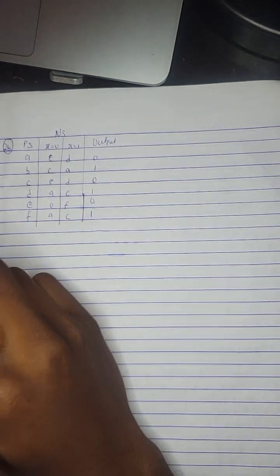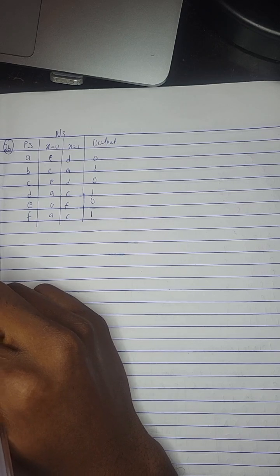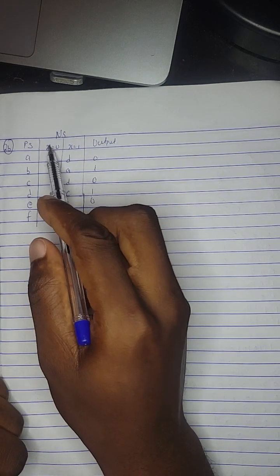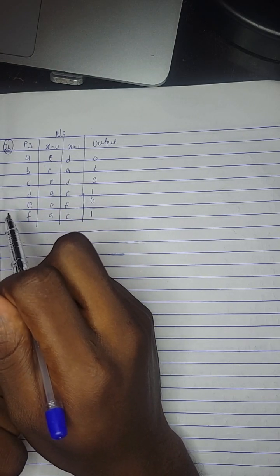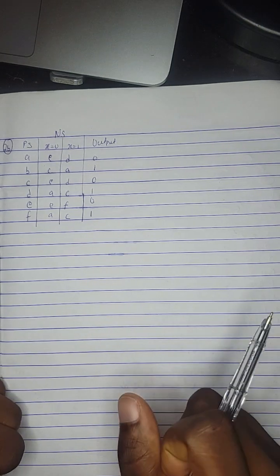Okay, so the next question that we will solve is 2b. Question 2b says table Q2 is a state transition table for a finite state machine whose input is denoted by X. So these are the inputs. Reduce the number of states in the state transition table from 6 states to 2 states using row matching technique.